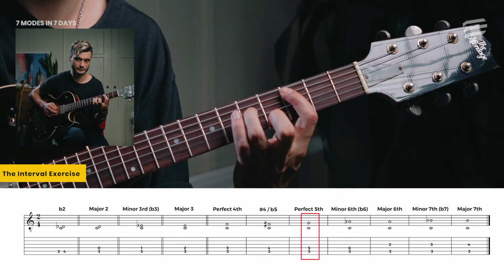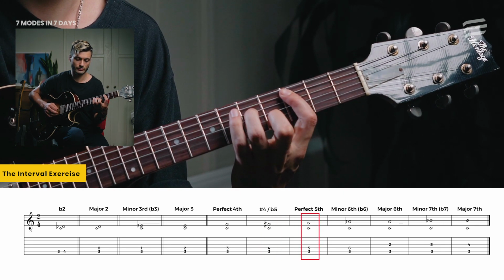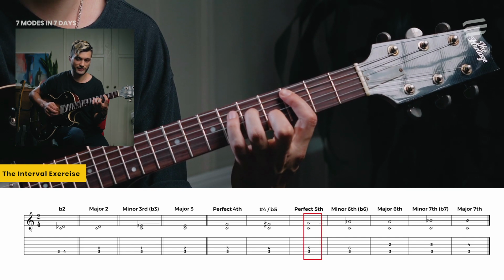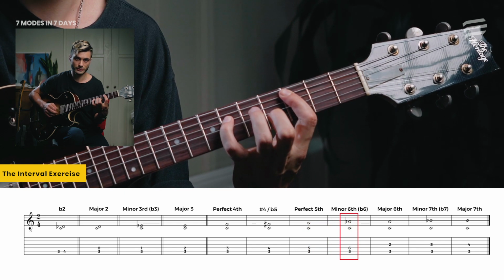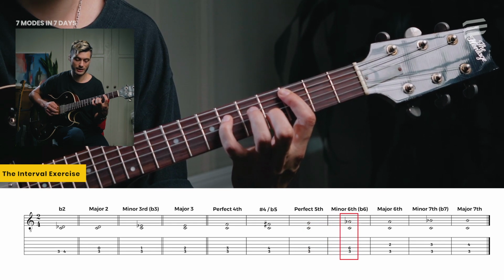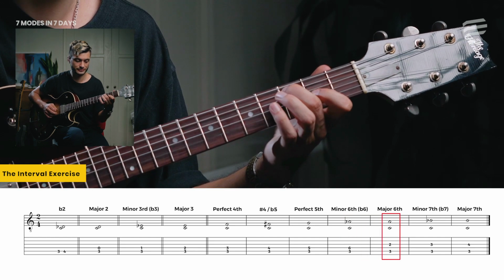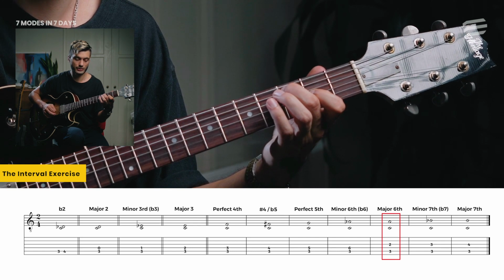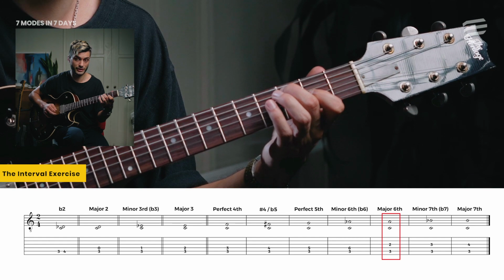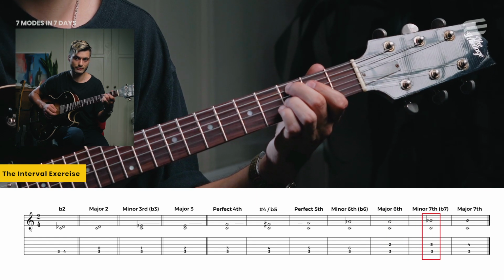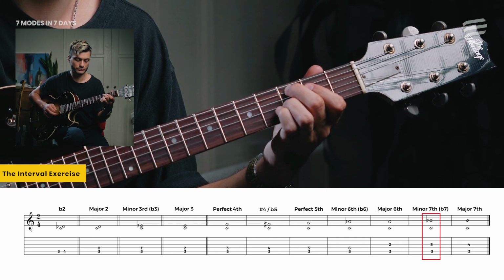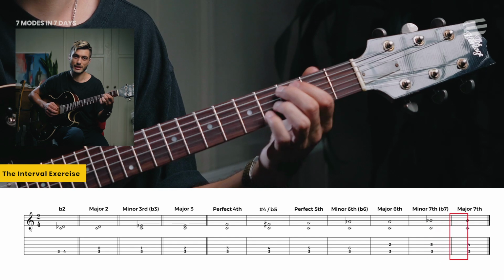Perfect 5th. Also known as the power 5th. Flat 6. Used in Aeolian or the natural minor mode. Major 6. Used in Ionian, Lydian, Mixolydian, Dorian. Flat 7, and the major 7th.